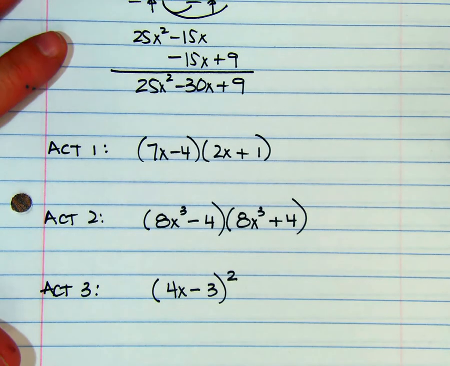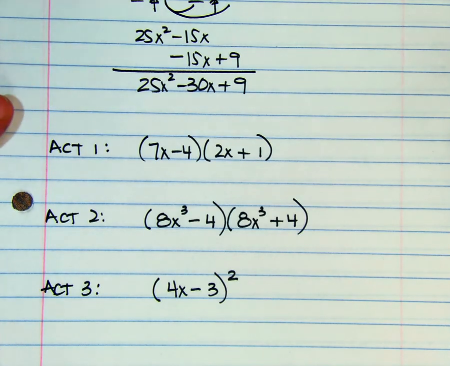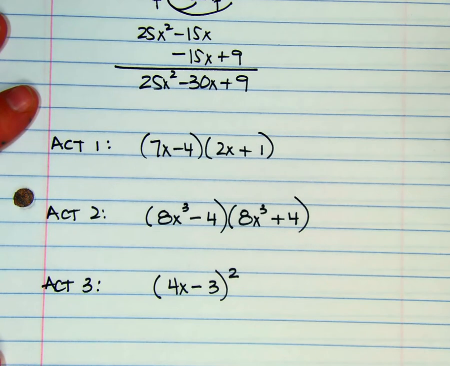Okay, so when you come to class, have these problems written down, have them attempted, so that we can see where you're at and get started in class.